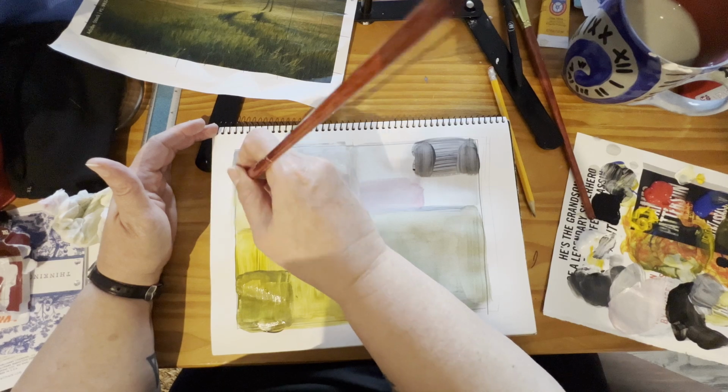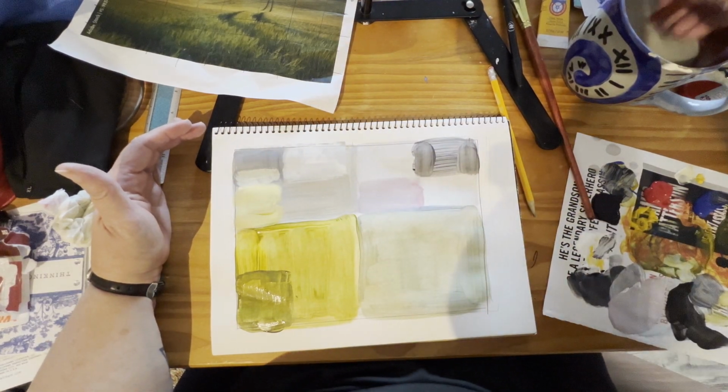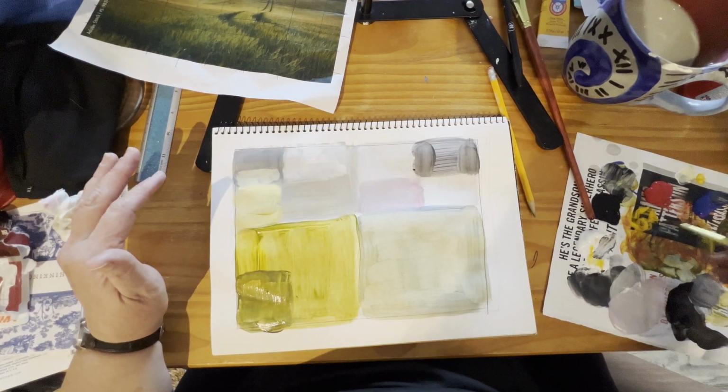It might be easier for you to put in light pencil marks. I'm not really doing that.